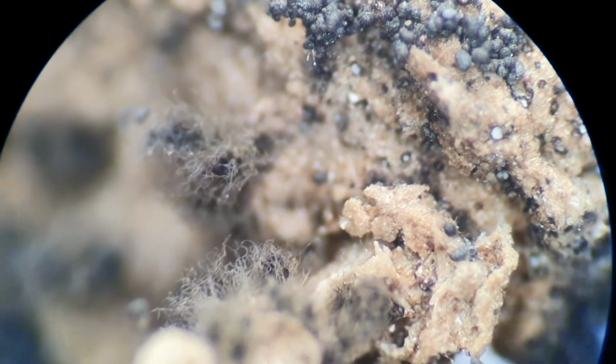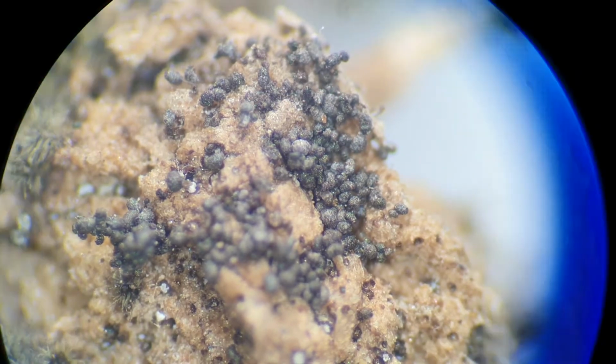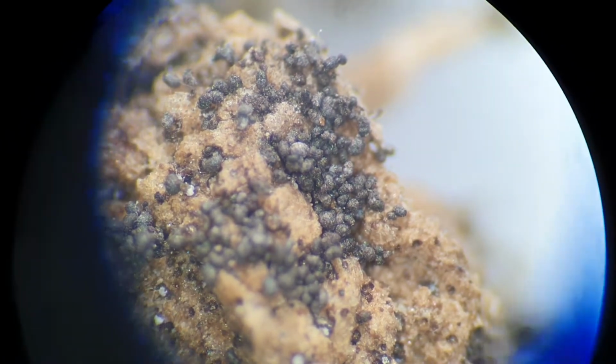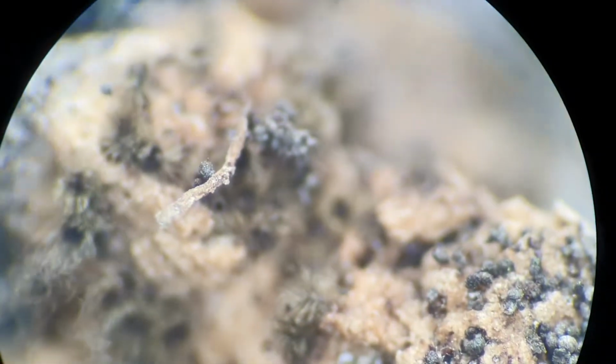And if I move the sample around, you can see the hyphae of that ascomycota species of fungi germinating out of the cleistothecium, right? These ball-like structures, remember, are the fruiting bodies of some ascomycetes, and they contain inside them the spores of that ascomycete, or the ascospores of that ascomycete fungi, right?